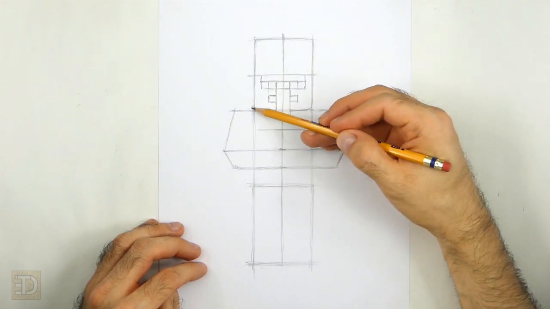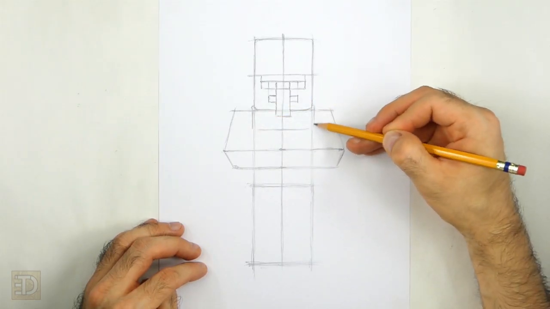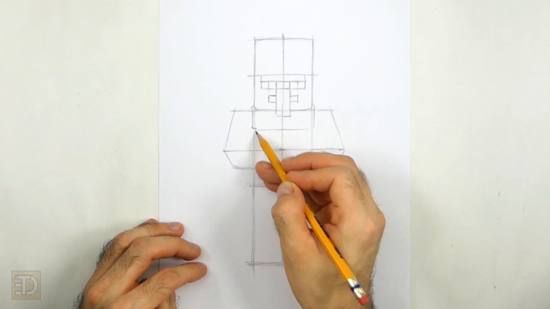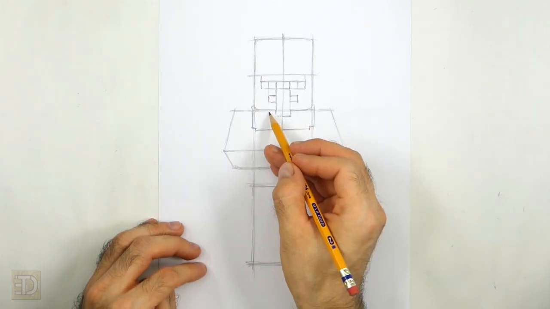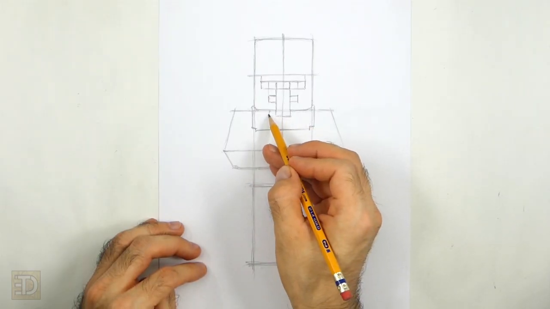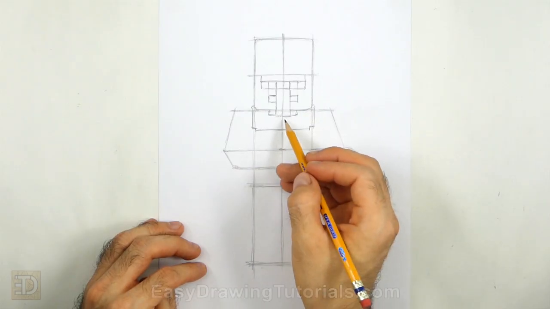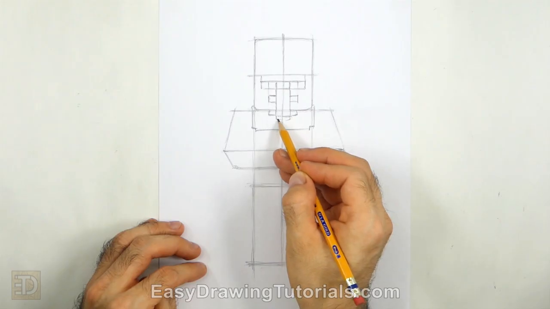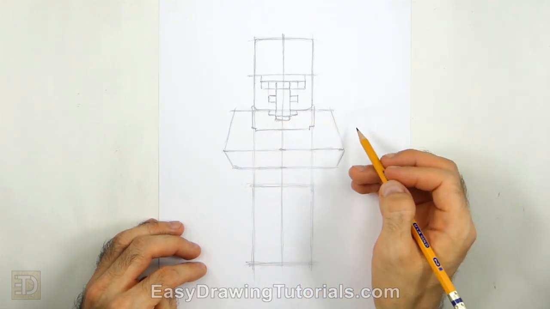Maybe make the sides a little bit wider than the guides for the outer edges of the collar on the robe. And then draw sort of an indentation on the bottom corners. And then just draw a couple of short lines on the sides of the nose for the inner edge of the collar, and another short line below the nose, and this will be the inner edge of the collar.